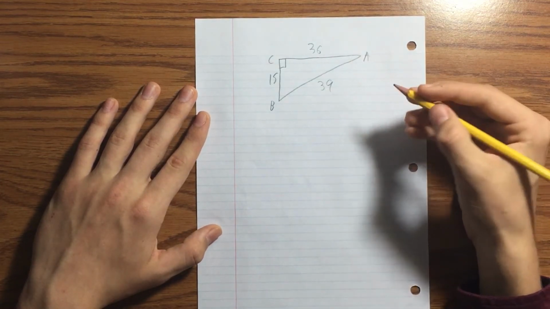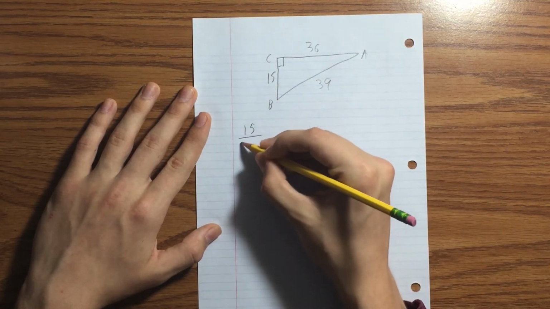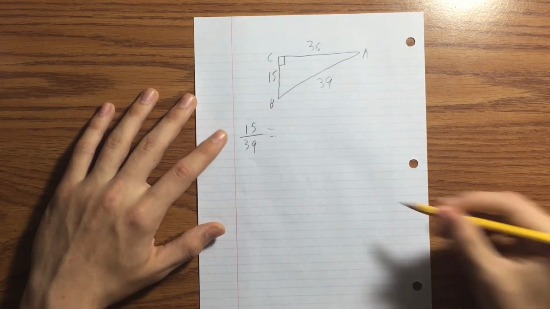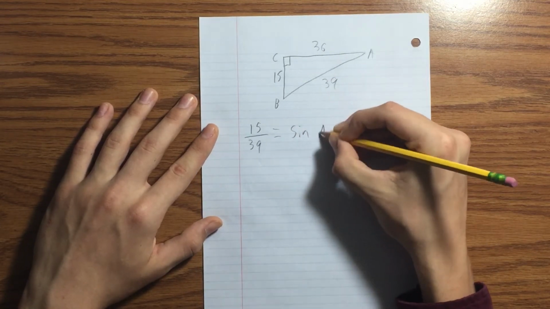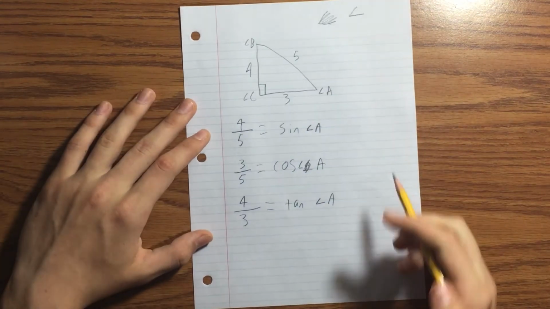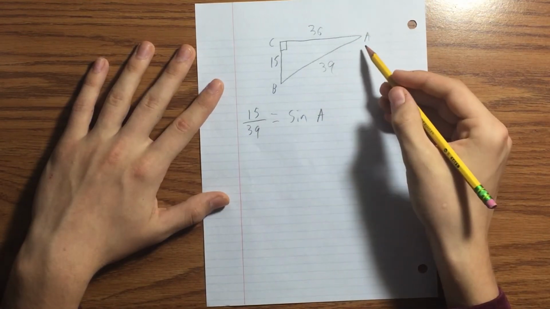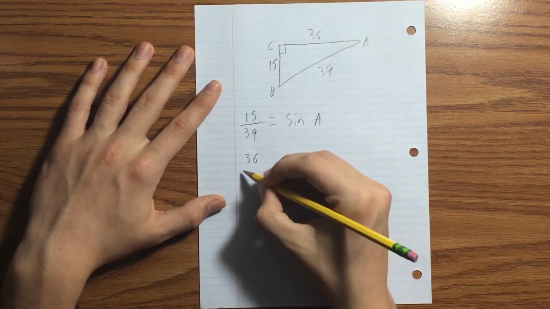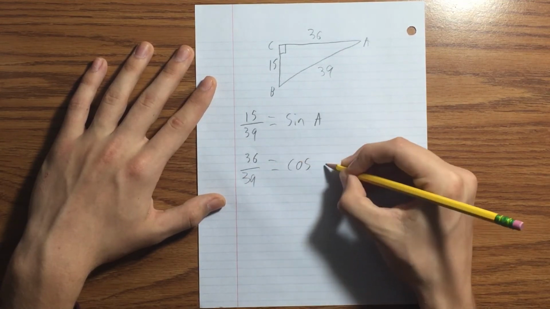So sine is the opposite over hypotenuse. The opposite is 15, and the hypotenuse is 39. Now this can be simplified, but you guys can do that. For now, I'll just keep it this way. 15 over 39 is the sine of angle A. Now the cosine is the adjacent over the hypotenuse. The adjacent of angle A is 36, and the hypotenuse is 39. So 36 over 39 is equal to the cosine of A.